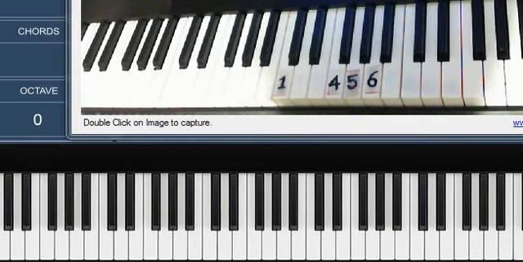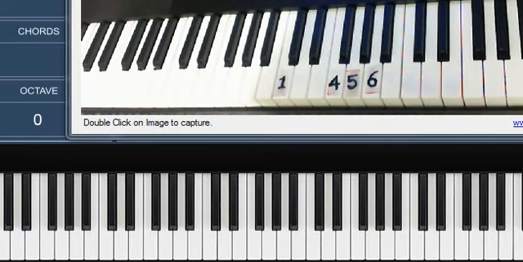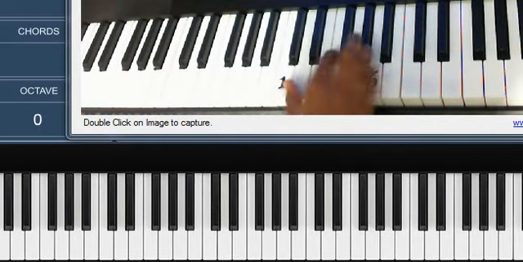It's going to be a tutorial on how to play What a Wonderful World. Maybe this was originally by Louis Armstrong, if I'm not mistaken. I see trees of green and red roses too. I'm going to play it in the key of C.